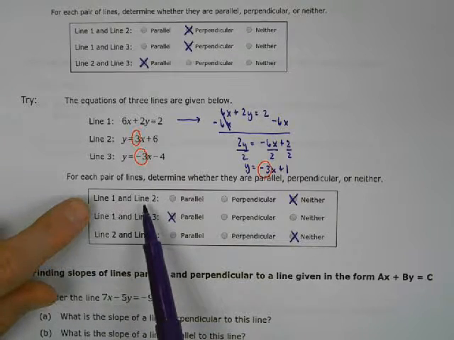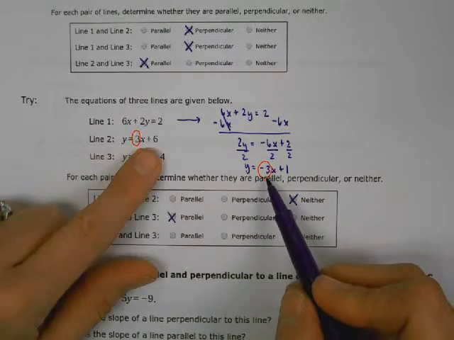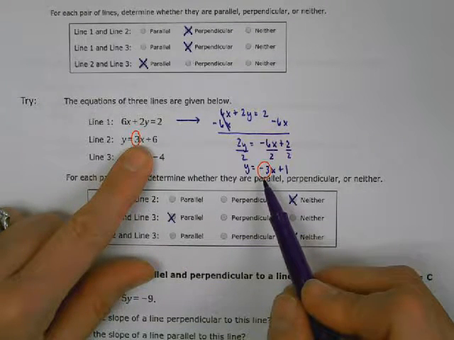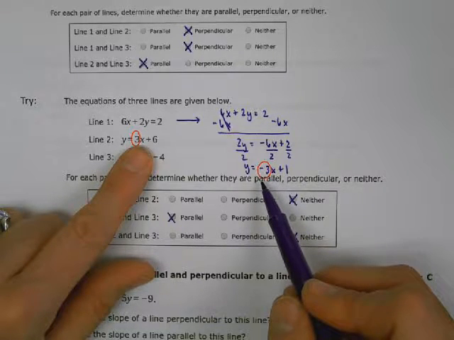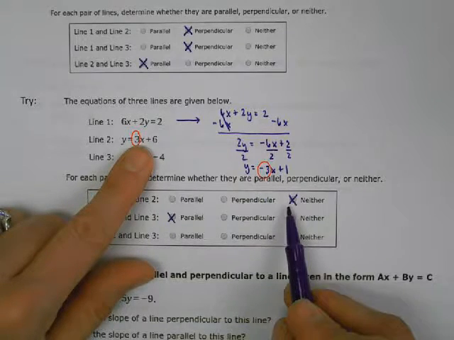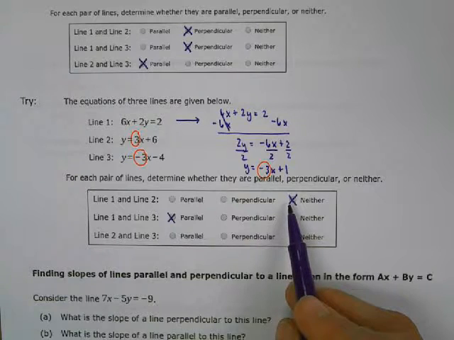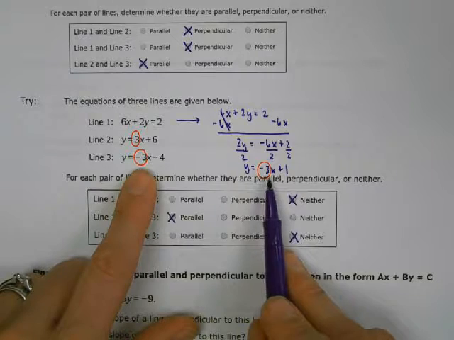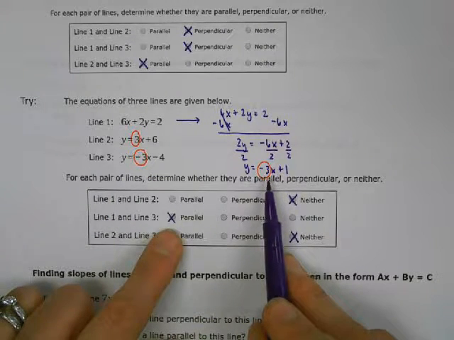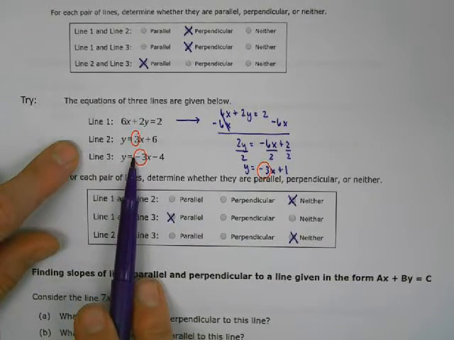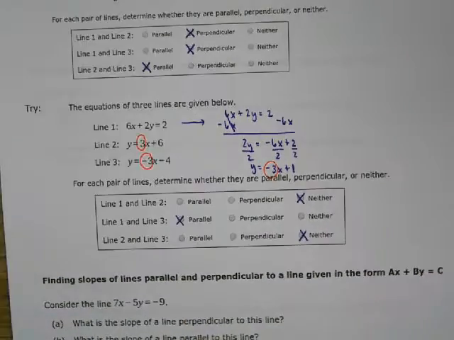So now, when I'm comparing line 1 and 2, I notice that those two slopes, -3 and 3, they're opposites, but they're not reciprocal. So those lines are not parallel because the slopes aren't the same. They're not perpendicular because I don't have that reciprocal piece, so that would be neither for 1 and 2. For lines 1 and 3, I notice they have the same slope, so those are parallel. And then 2 and 3, I'm back to the situation where they're opposites, but they're not reciprocal. So those would be neither as well.